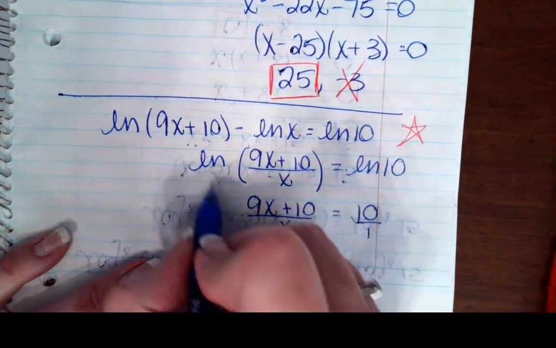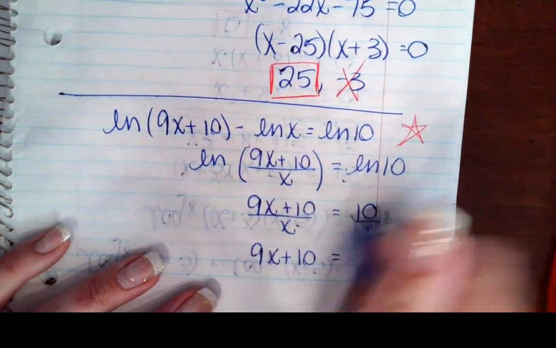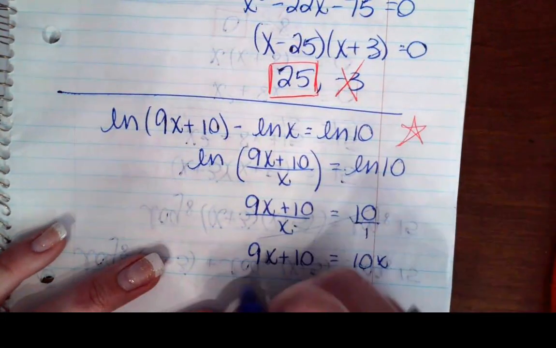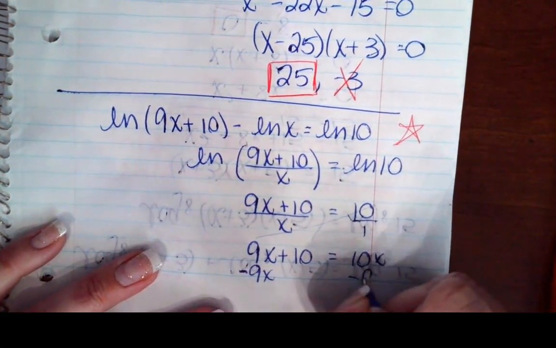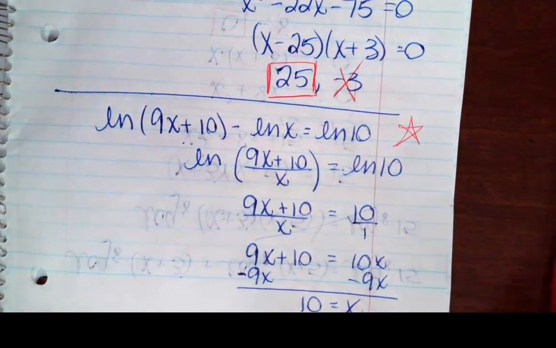So that's over 1. So 9x plus 10 equals 10x. This is not quadratic, so I'm going to subtract 9x from both sides, and I get 10 equals 1x. So I need to find out if this satisfies or not.